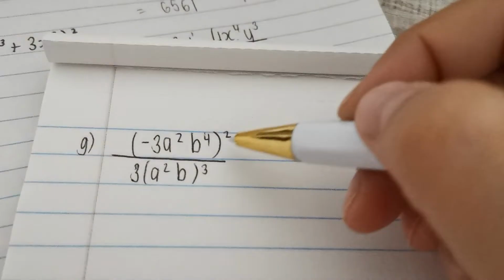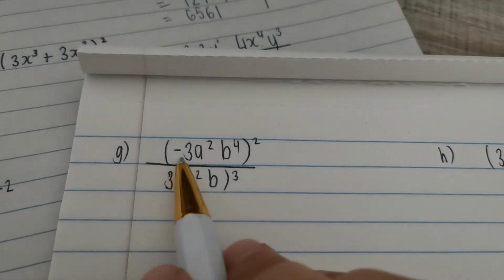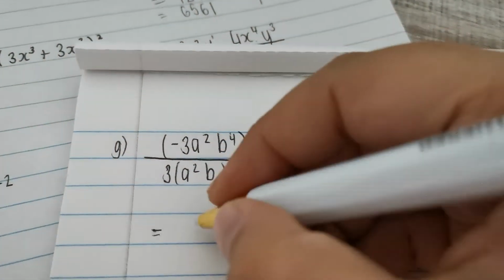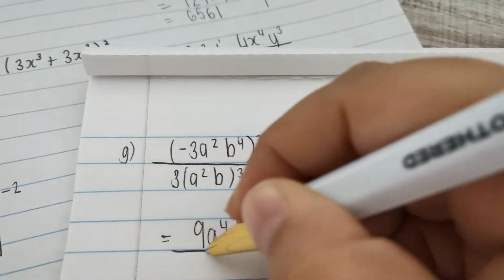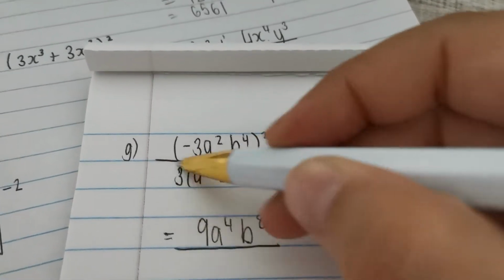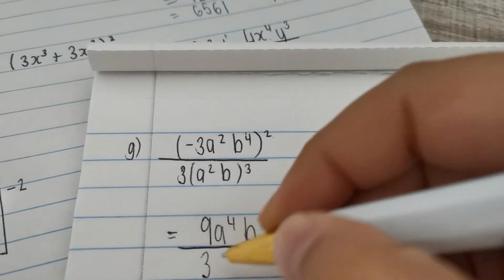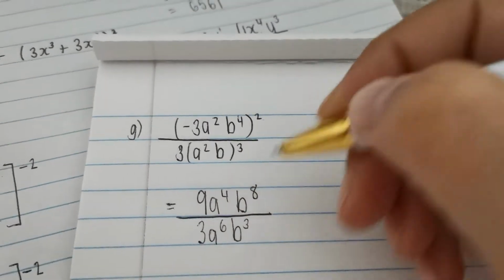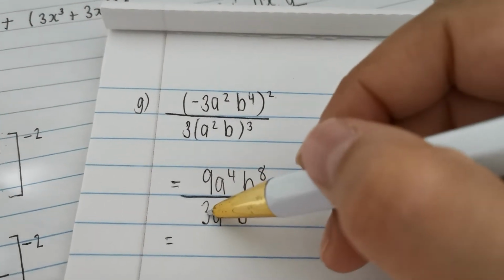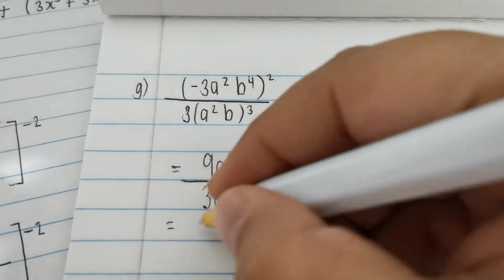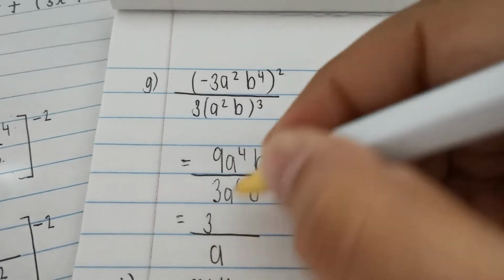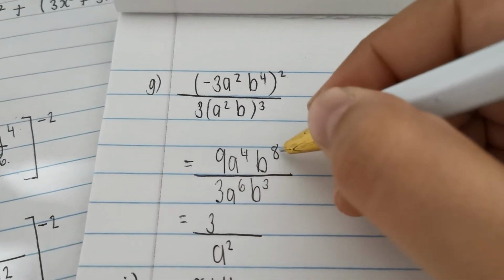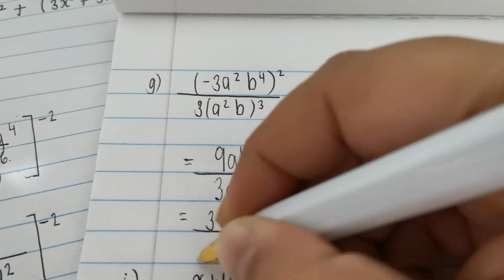So this one over here, this 2 is going to get distributed into everything because there's no plus or minus sign inside, giving me positive 9, a^4, b^8, and multiplied over. See how this 3 does not go to this 3 over here, because this 3 isn't in the bracket, so we leave it as is. a to the 6, b to the 3. And then we're going to simplify what goes into 9 and into 3. 3. 3 goes into 9 3 times and into 3 once. So my answer is just 3. From my a's, the bigger one is at the bottom. So a, 6 minus 4 is 2. And from my b's, the bigger one is at the top. 8 minus 3 is 5. There's my answer for question H.